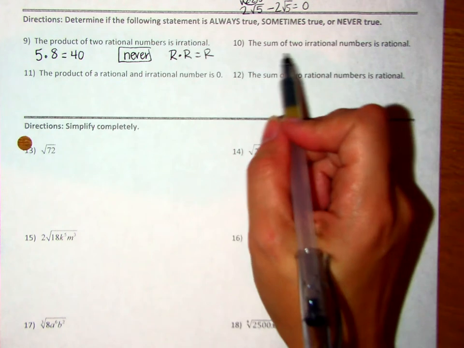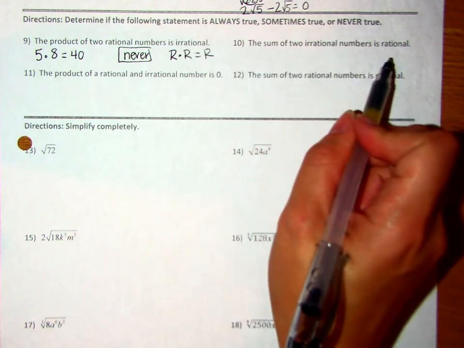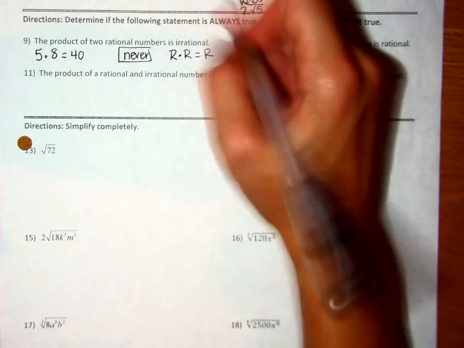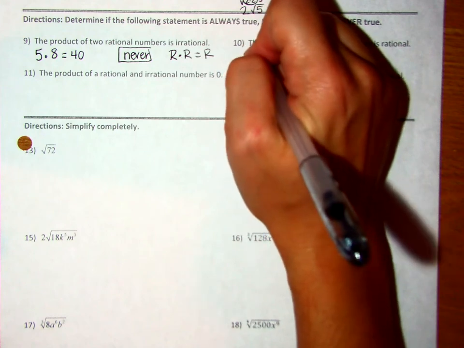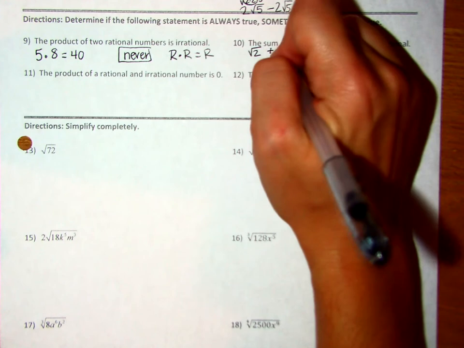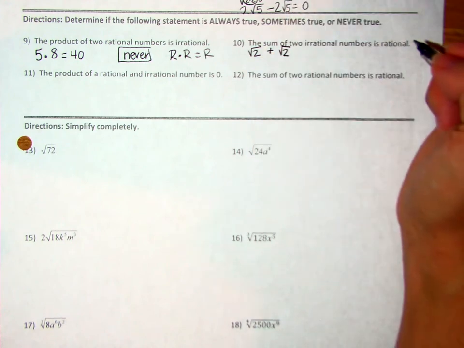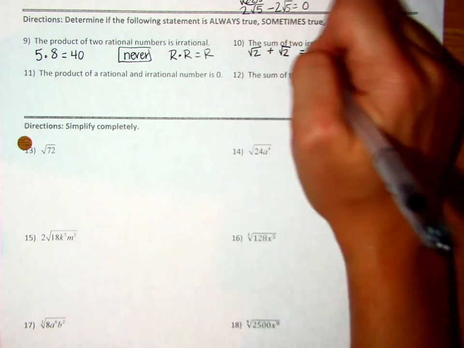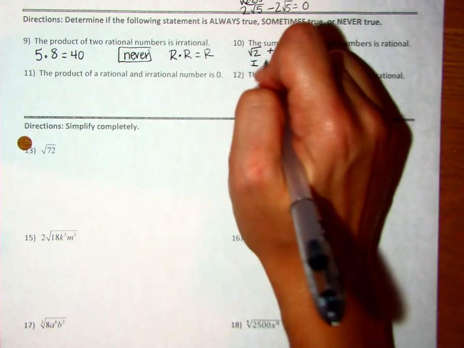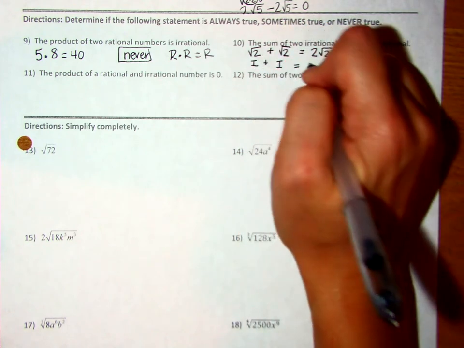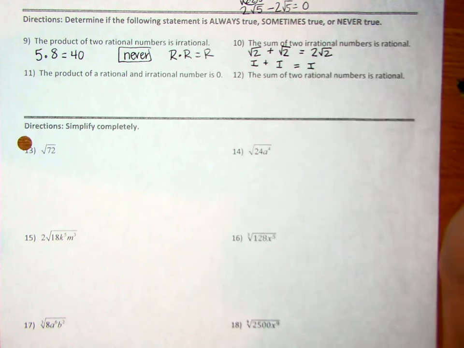It says the sum of two irrational numbers is rational. Well, let's look. Let's try the square root of 2 plus the square root of 2. What does that give me? That gives me 2 square root of 2. So here is an irrational number plus an irrational number, and it gives me an irrational number. So far, this is not true.